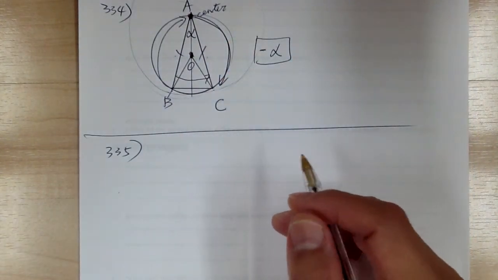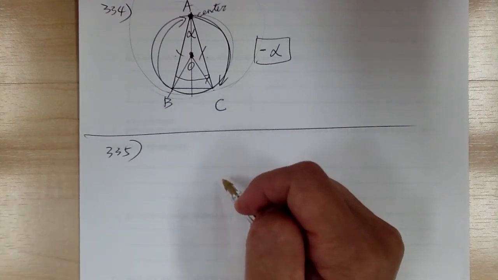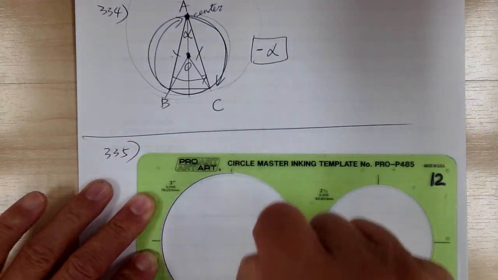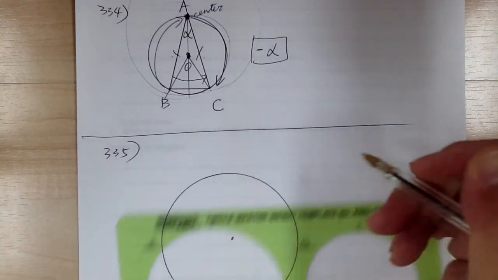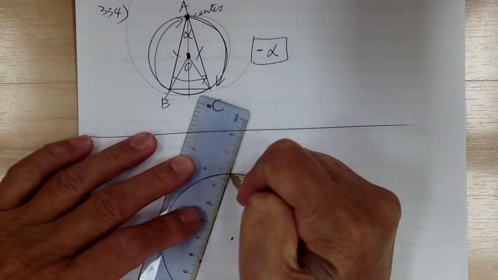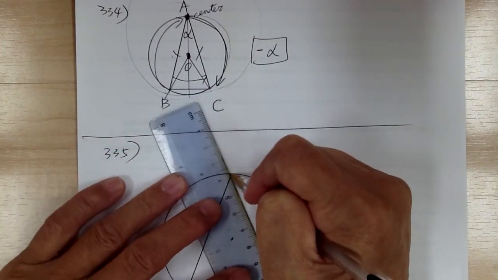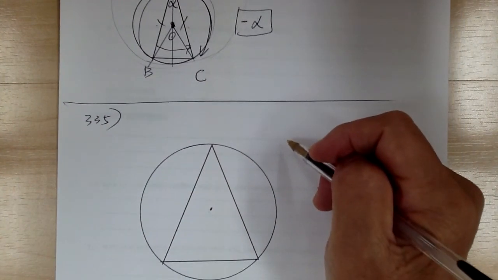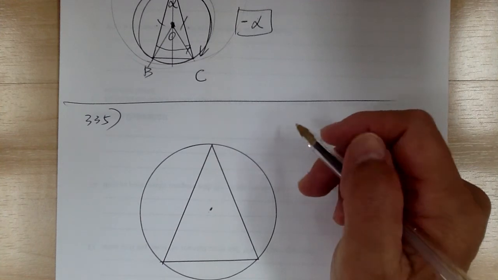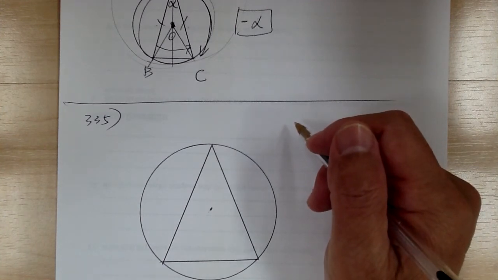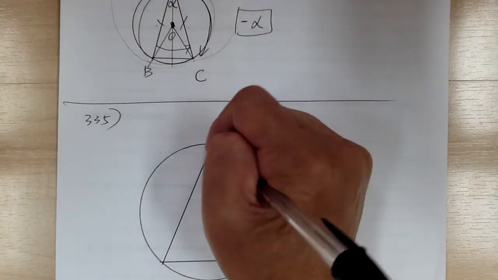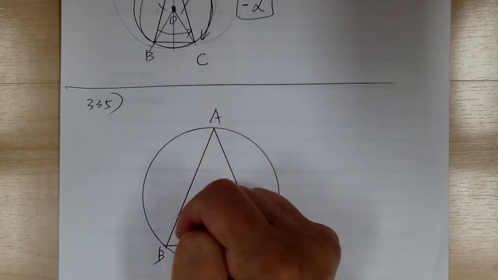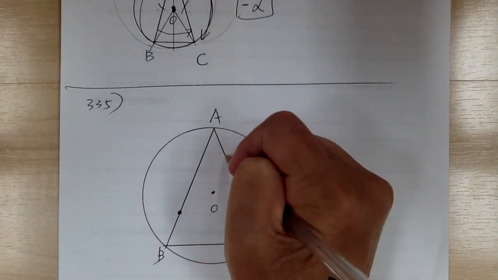So again, you got A, B, C, and here's the O, and a point over here.